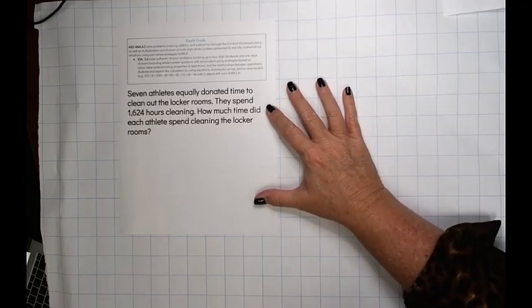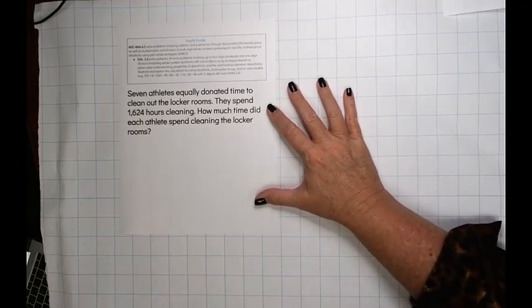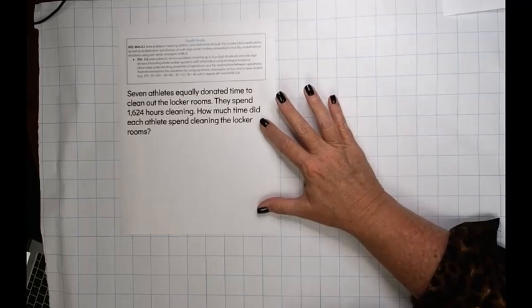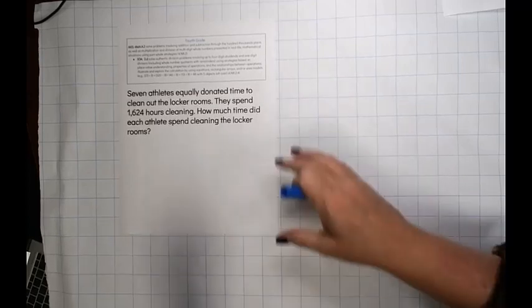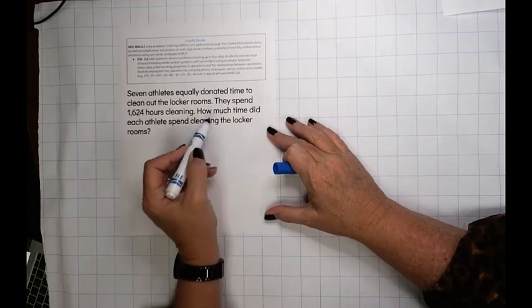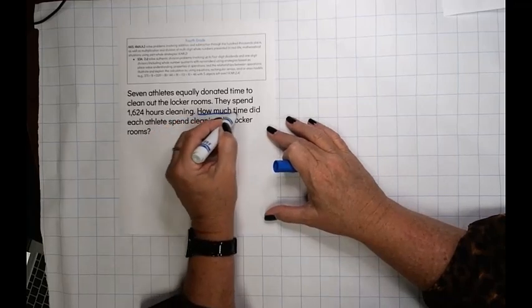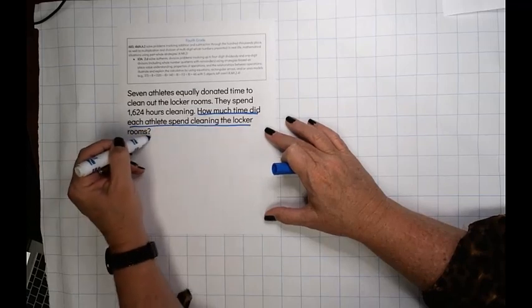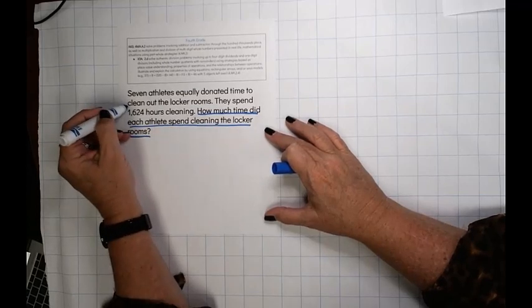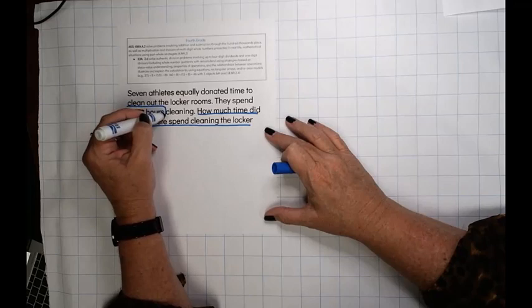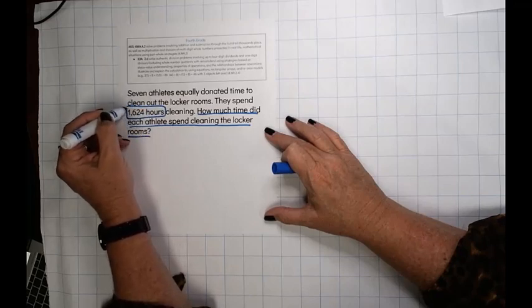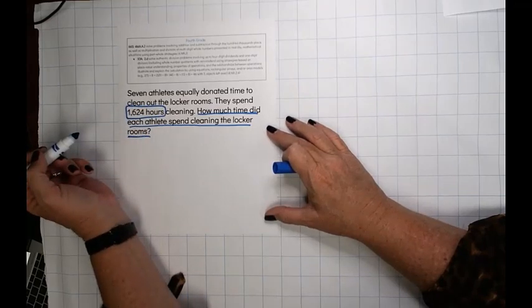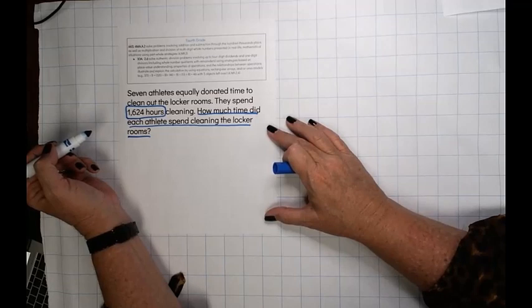So making sure that the students understand the problem in context is super important. So mathematicians, I would want to know how much time did each athlete spend cleaning their locker rooms? So that is the main question that I have to answer. I know that there were a total of 1,624 hours that were spent cleaning that locker room.